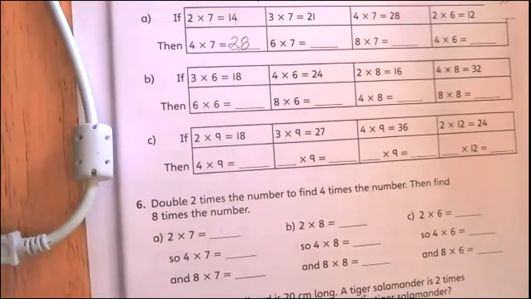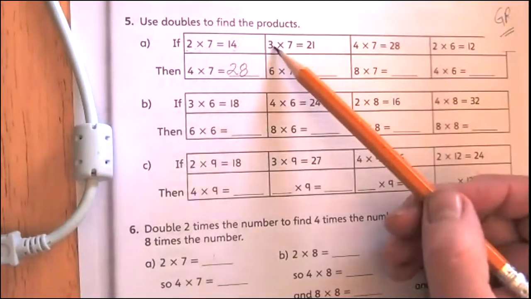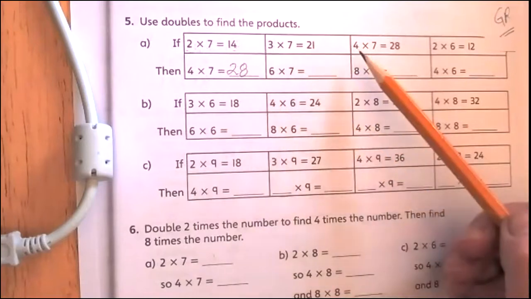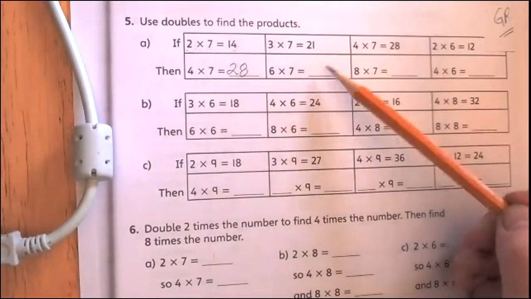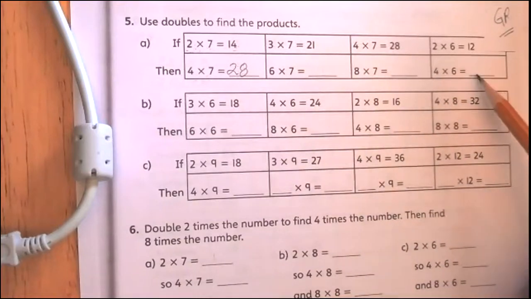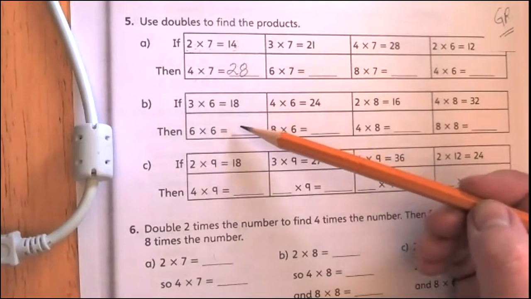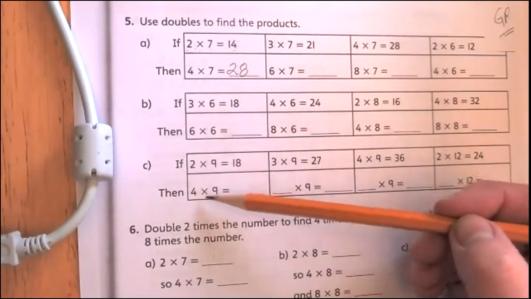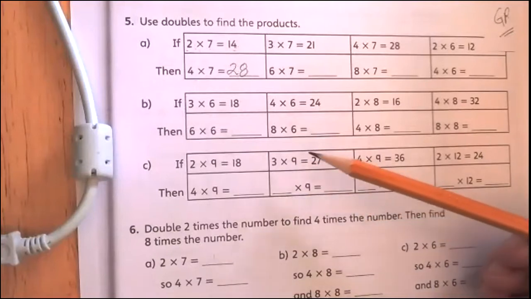So that's what you do here. All of these are doubling. So double 3 is 6, double 4 is 8, double 2 is 4. So you just double this answer. Same thing here. And same thing here. Oh, but this time they're filling in different blanks.